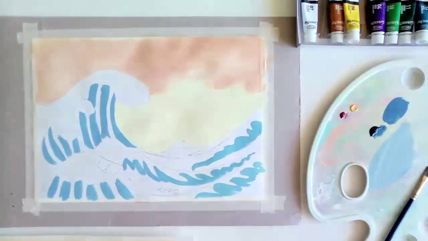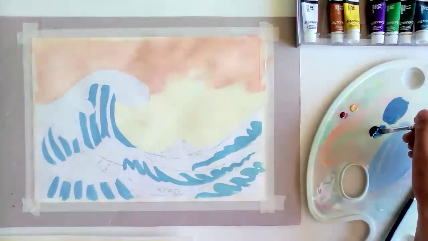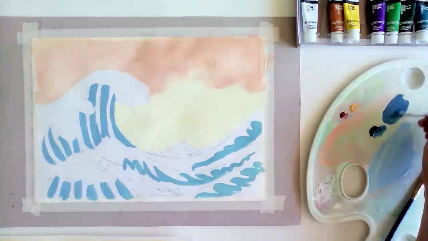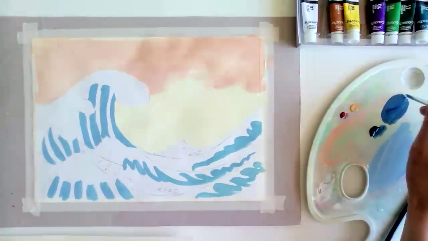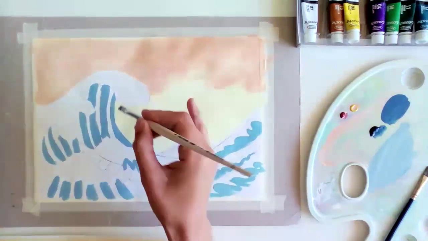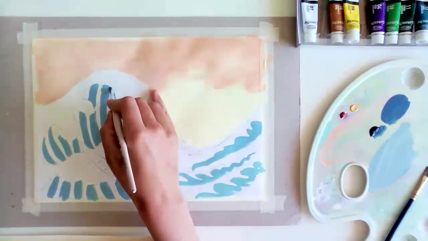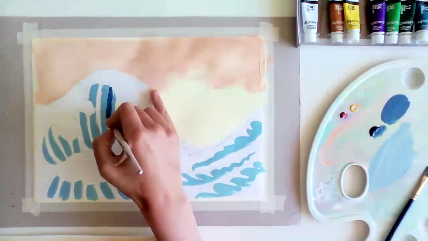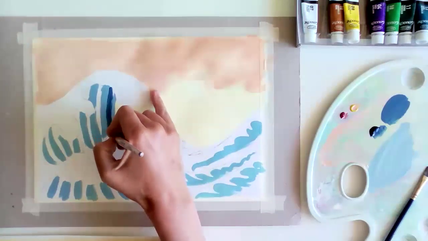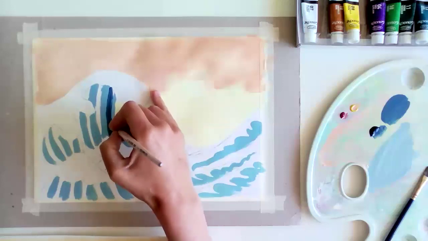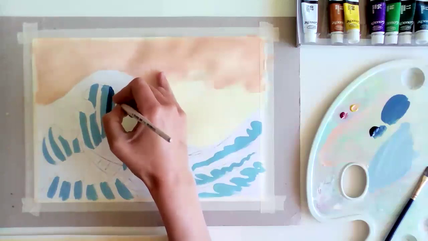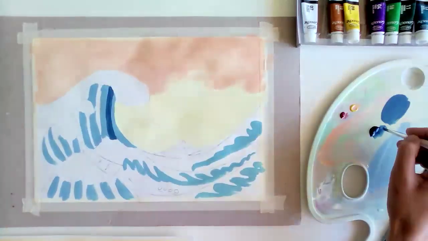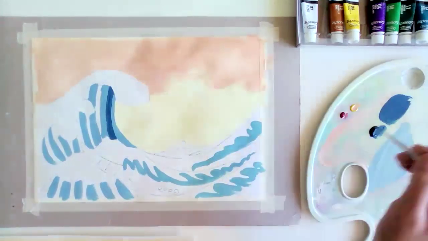Sometimes I need to wait till some part is completely dry to continue, but sometimes the opposite. I want it still to be a bit wet, and when I need the paints to mix, or to have this connection, then of course I don't wait till they're completely dry.